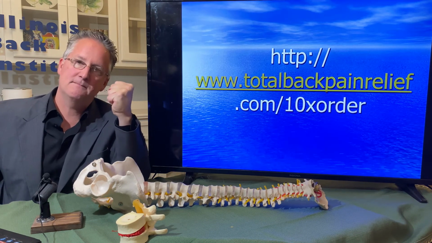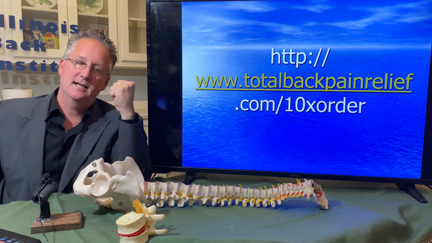Piriformis is a problem because hip flexors are tight and the glutes are weak.